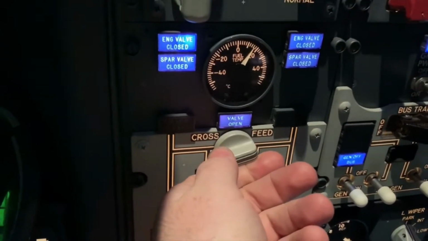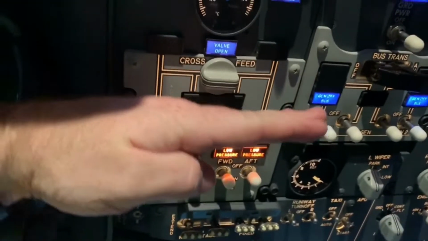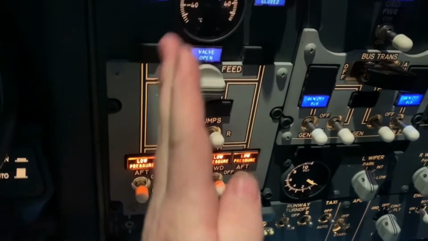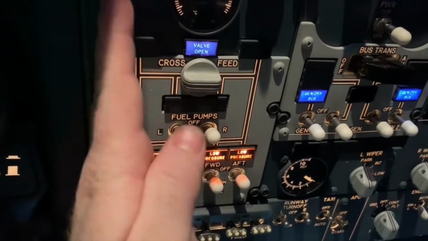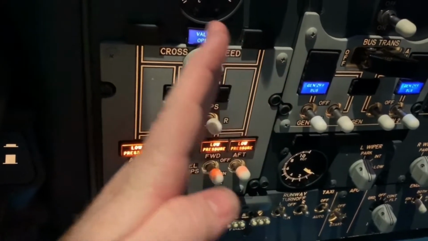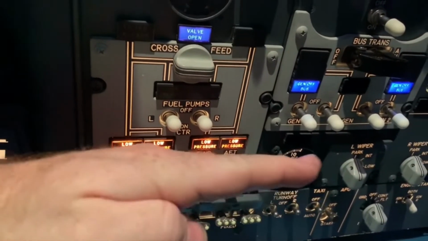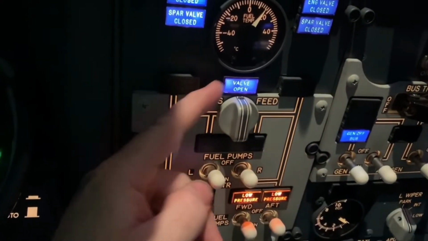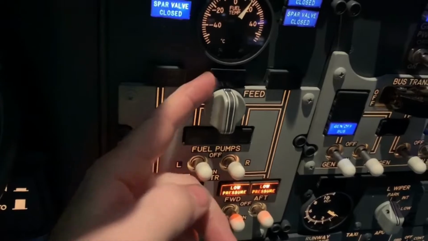If I turn it back to closed, the valve has to transition from open to closed. So until it gets closed, it's going to be in what's called a disagree, because the valve is in transition from open to closed. So you'll see that here. The light goes bright and then it goes out.